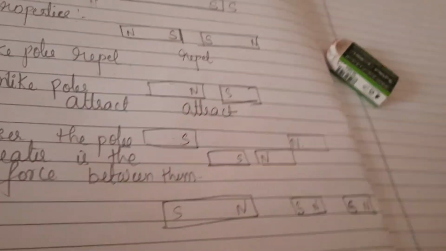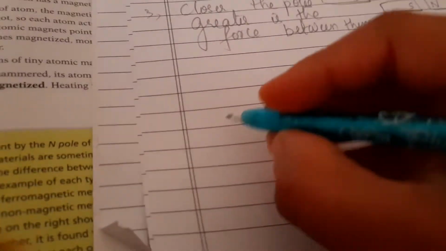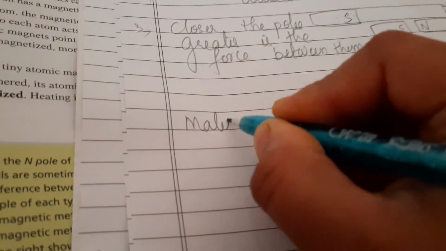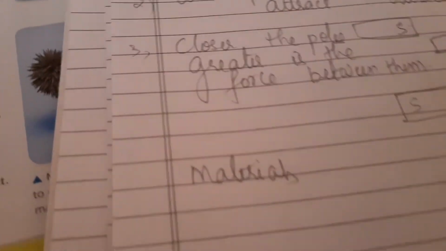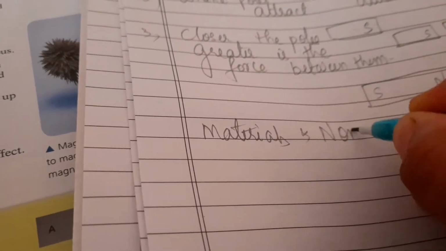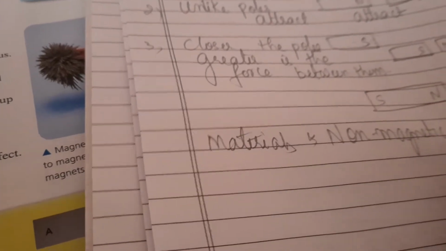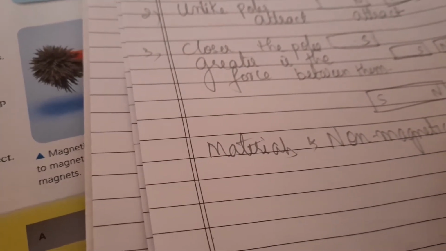Now, there are certain materials which are attracted to a magnet and some which are not. The materials which are attracted to a magnet are called magnetic materials, and the materials which are not attracted to a magnet are called non-magnetic materials. So what are some examples of magnetic materials, and what are examples of non-magnetic materials?